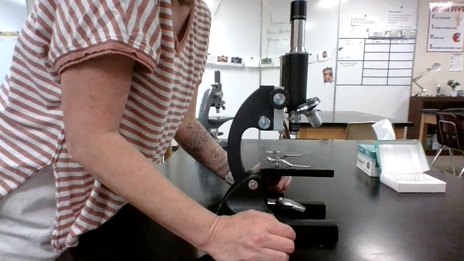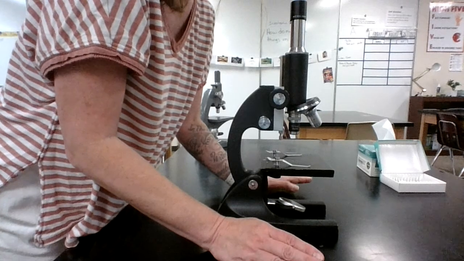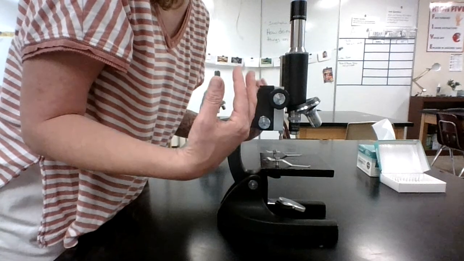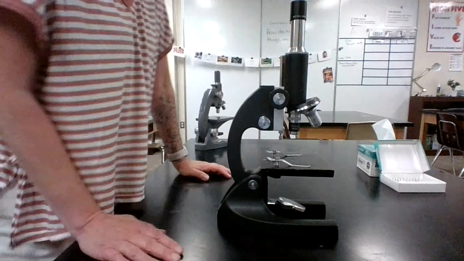That was really quick today. Sometimes it takes a while. If it looks dark, there's not light shining into your microscope. So I've got my mirror where I want it. It looks nice and bright in there. Now it's time to get my slide.